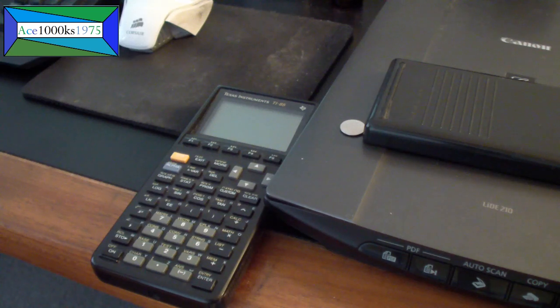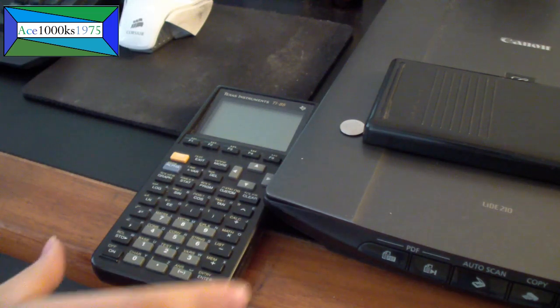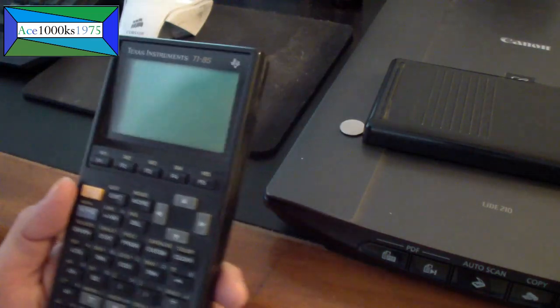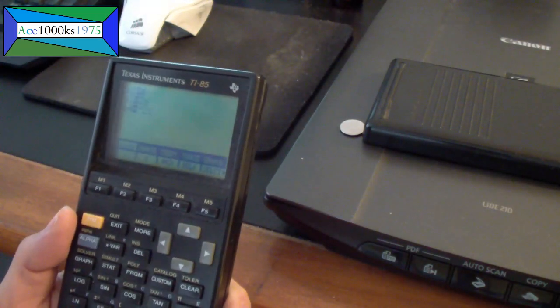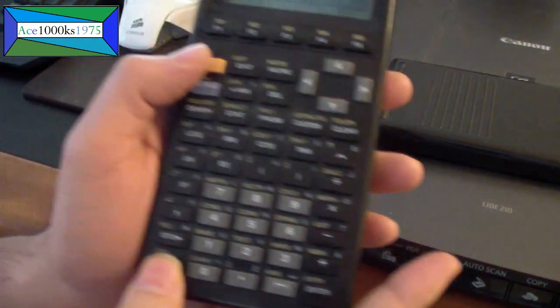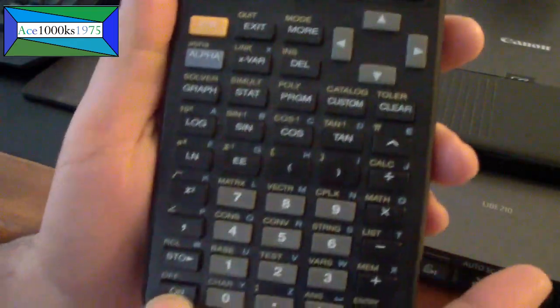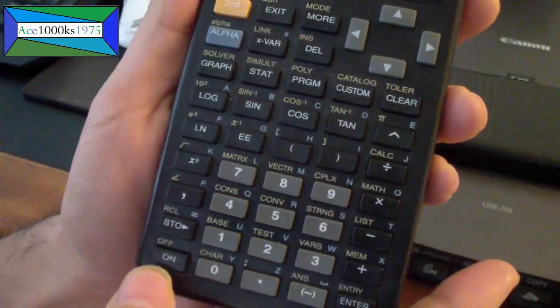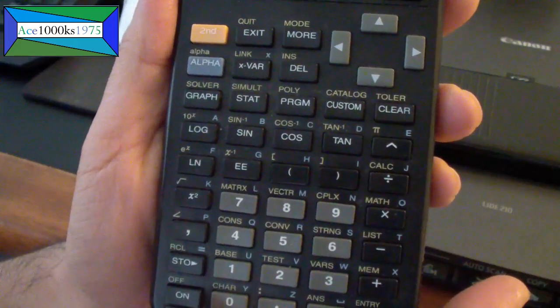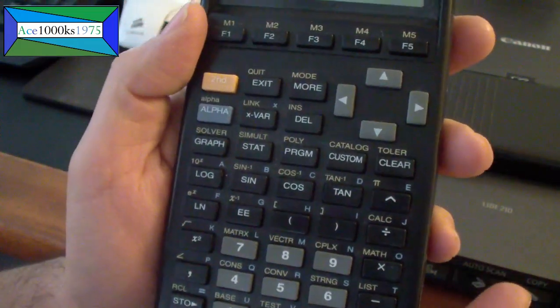So back in the day, what we used to do in college or university was, to turn it off you press shift and right here, off. So on is right here, you just press that, and off is here.